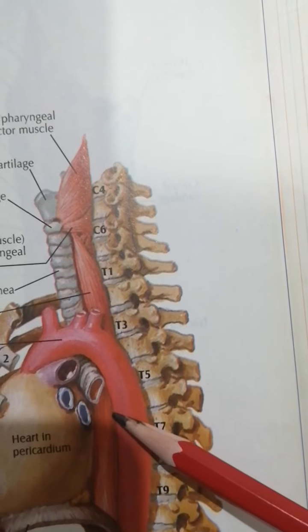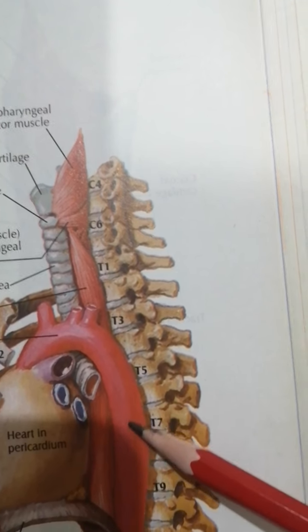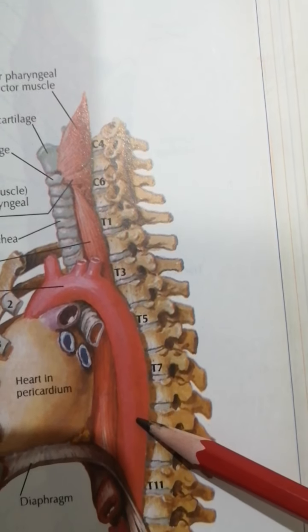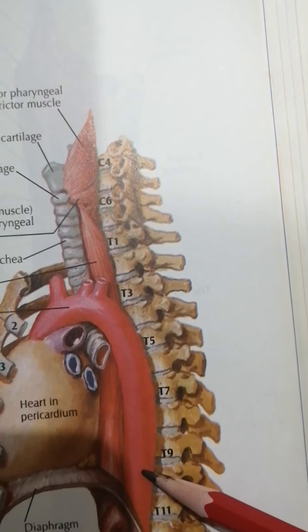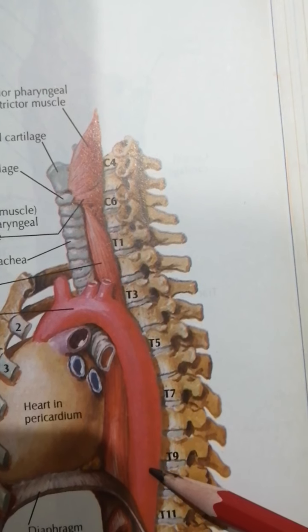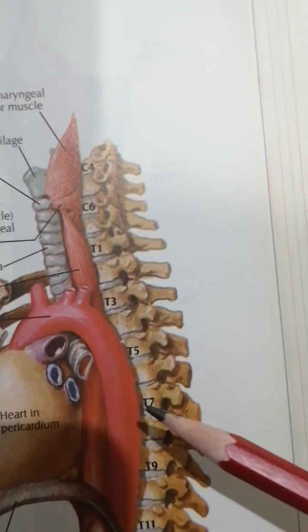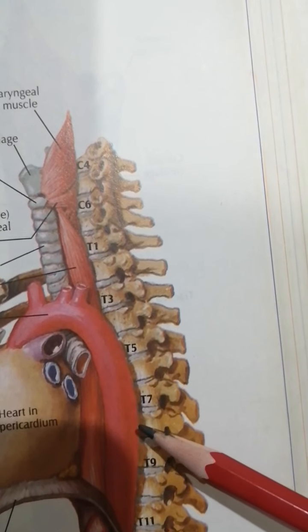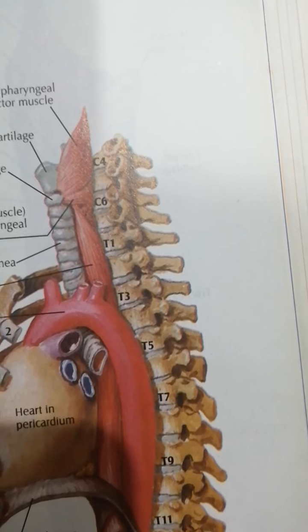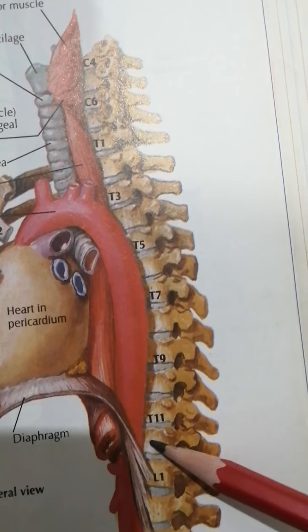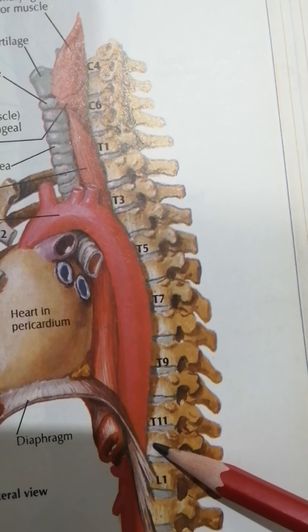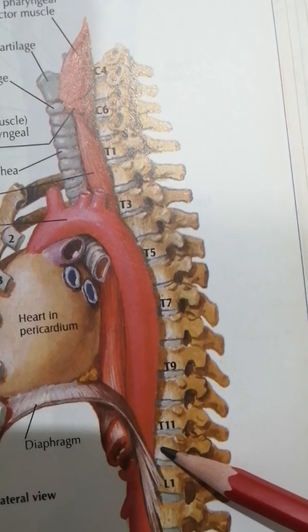It terminates, and its name changes. It descends downwards to the left of the vertebrae, and then it ends by changing its name into the abdominal aorta. How? It terminates anterior to the inferior border of the T12 vertebra. Here this is T11, and below it is T12. It terminates at the level of T12 vertebra and enters the abdomen.